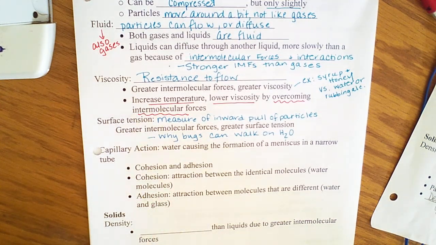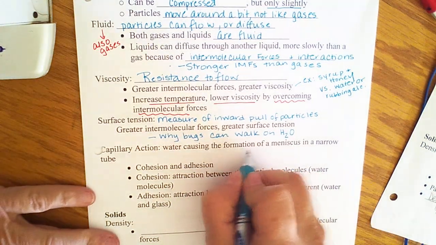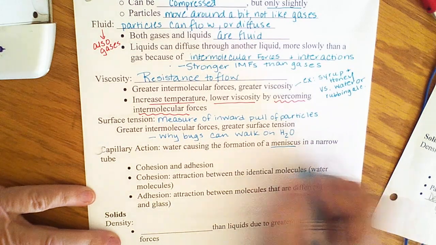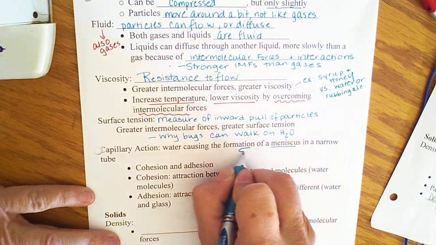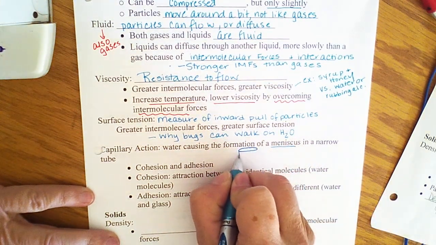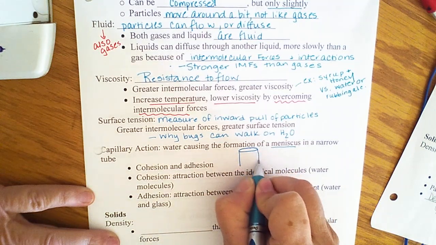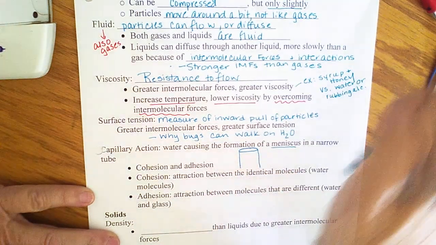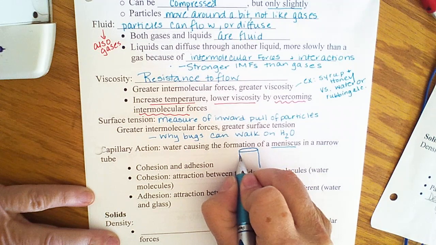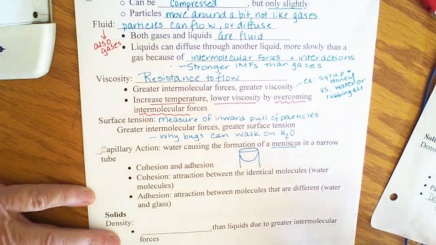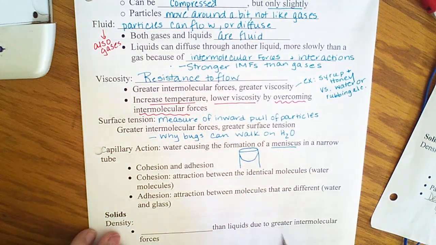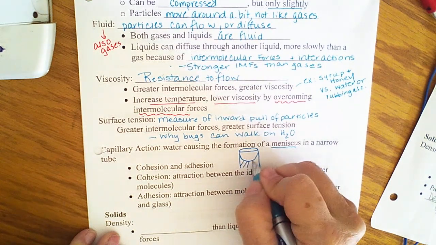Now, capillary action is something that is seen when we look at the meniscus in a narrow tube. So let's say we're looking at a graduated cylinder, and I'm going to draw a really big meniscus here. It has a meniscus that looks like that. So this is all the liquid here.